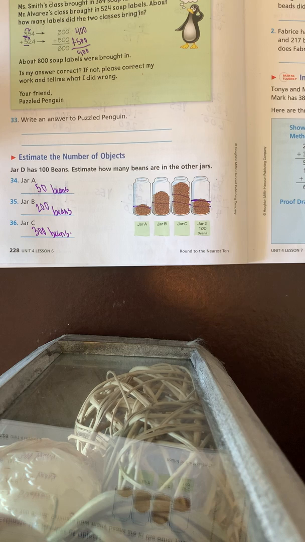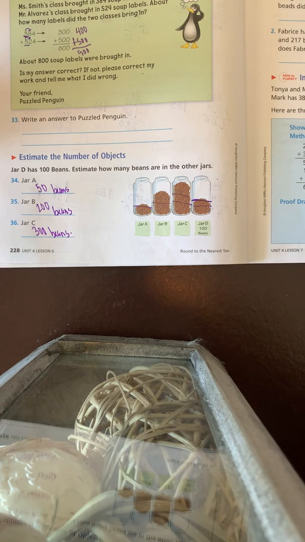Watch the next video and see some other examples of estimating the amounts of different items.